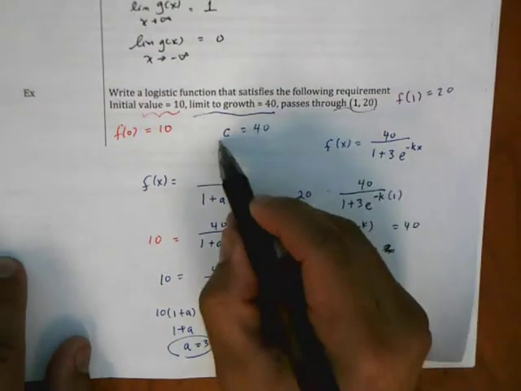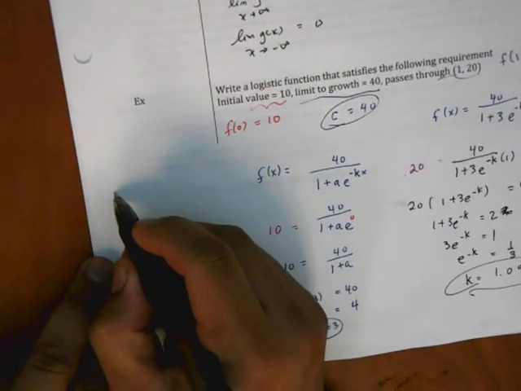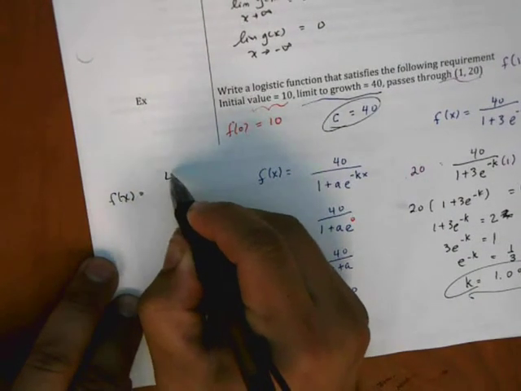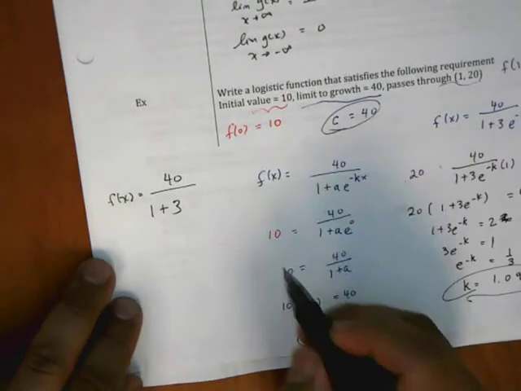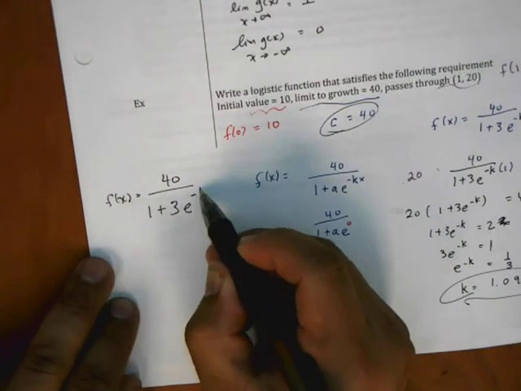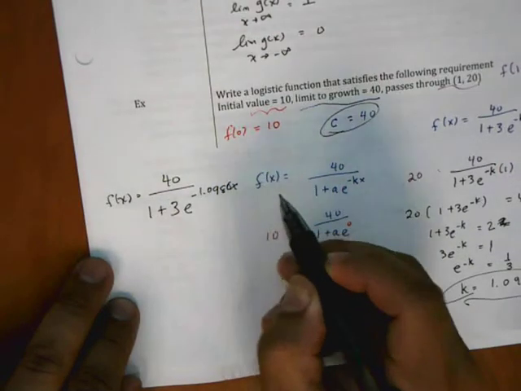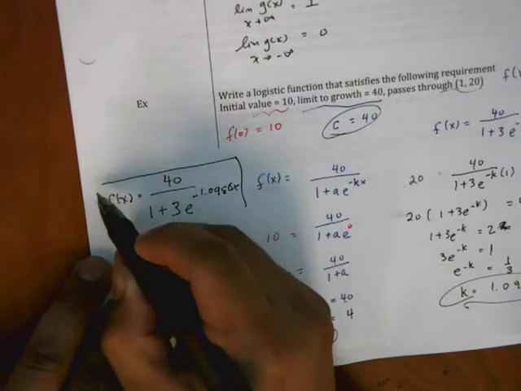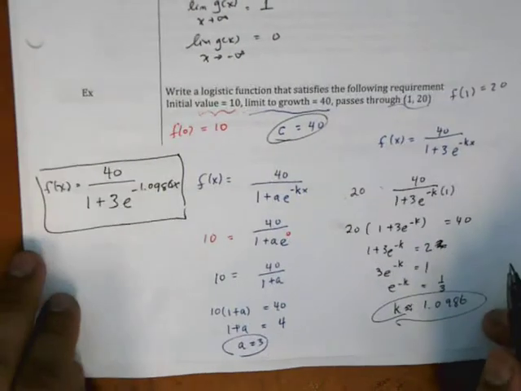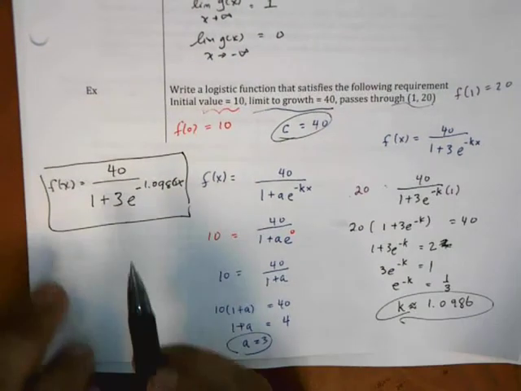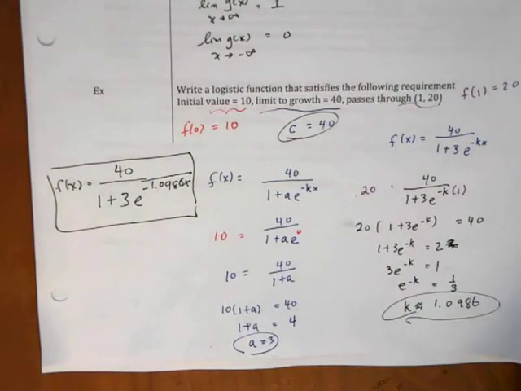So I know A, I know C, and now I know k. That means my final answer is that f of x is equal to 40 over 1 plus 3, so that's A, times e to the negative 1.0986 x. And again, this function is somewhat approximate because the value for k is an approximation, but we do know that this is roughly what it's equal to. So this is a logistic function that meets all of these requirements.